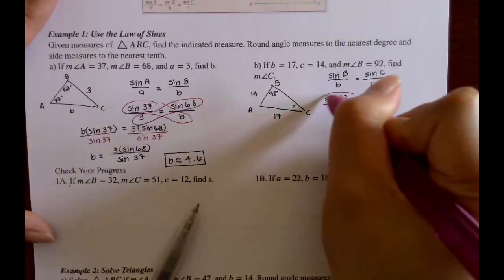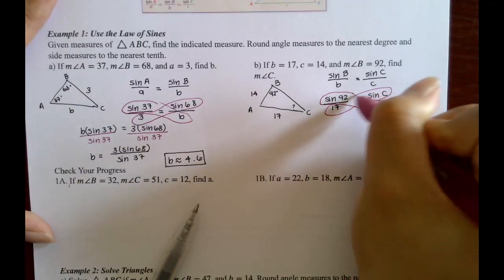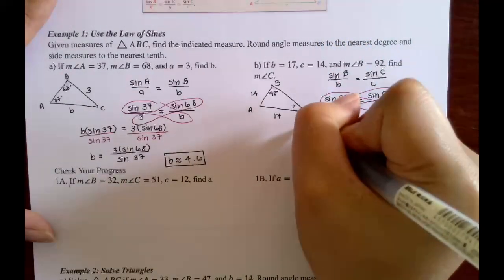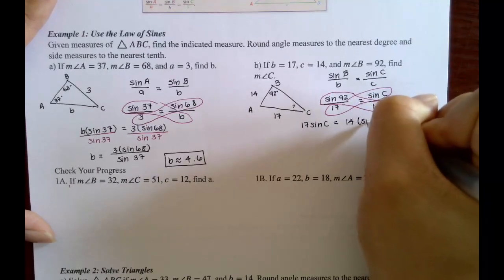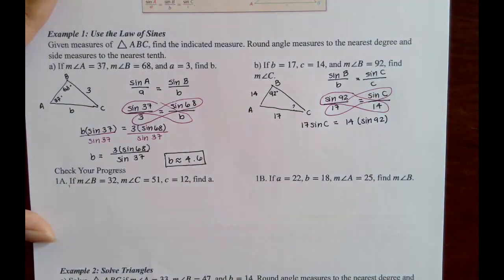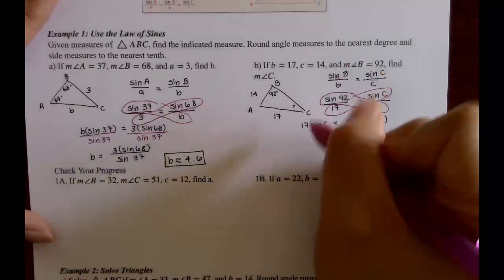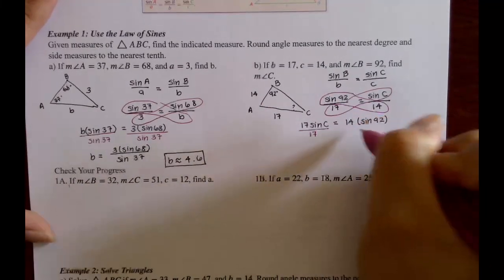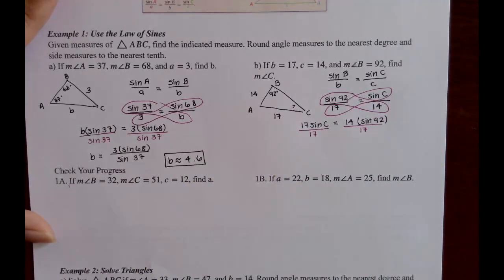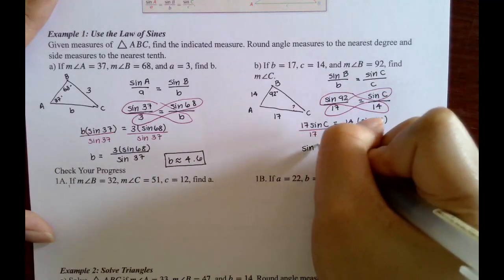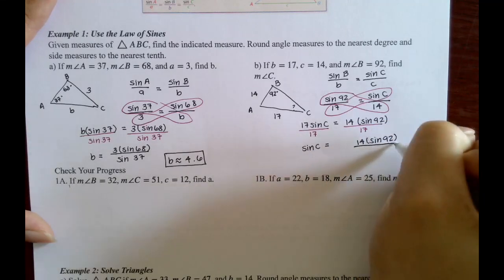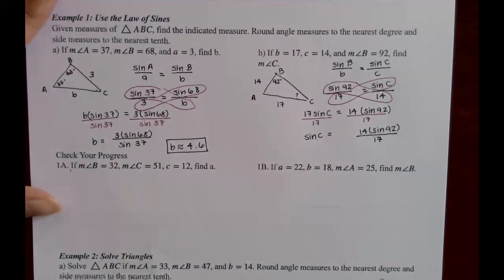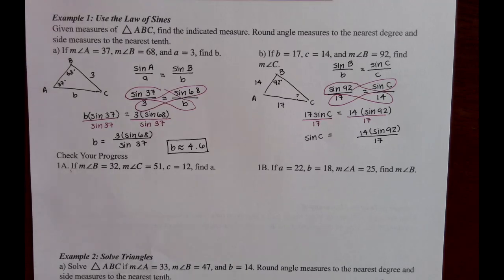And then again, I'm going to cross multiply. So this becomes 17 sine C equals 14 times sine of 92. Since the 17 is being multiplied to the sine C, I'm going to get rid of it by doing the opposite, which is dividing. So here I have sine C equals 14 sine 92 over 17. Again, I'm not going to type it into my calculator until all the way at the end because I don't want to round too early and get an answer that is off.